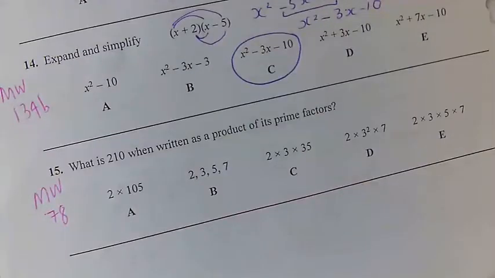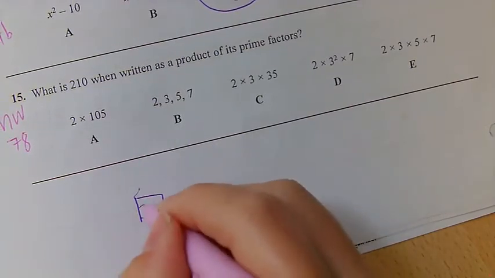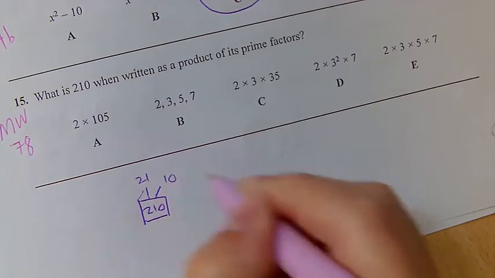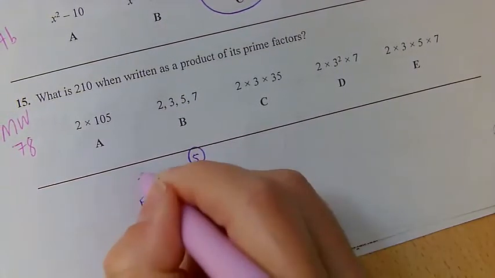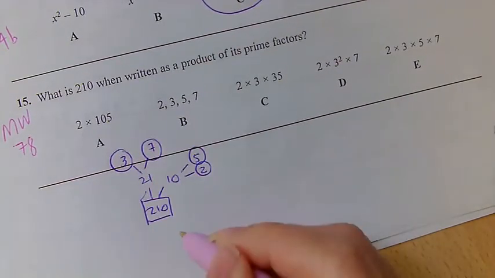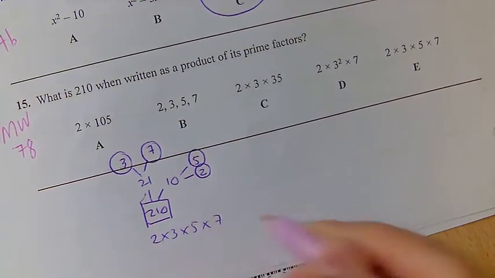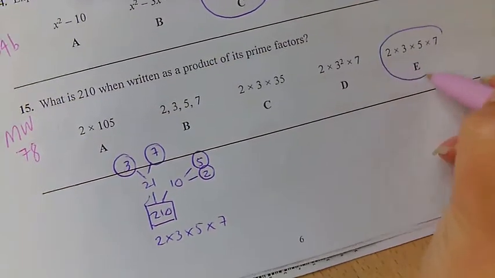Okay. Product of its prime factors. I would use flower pot method for this. Use whichever method you prefer. So I'm going to split that into 21 and 10, 5 and 2, they're both now primes. 21, I'm going to do 7 and 3, which are both primes. So it's going to be 2 times 3 times 5 times 7. Let's check. Here we go. 2 times 3 times 5 times 7.